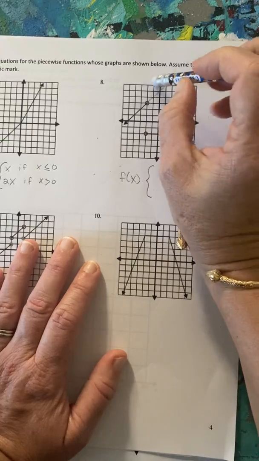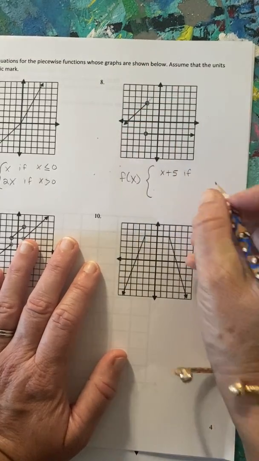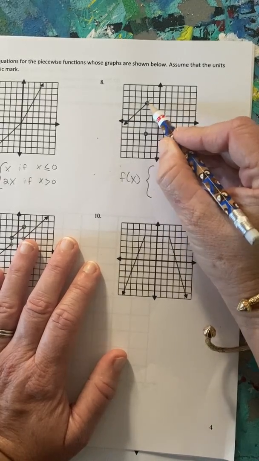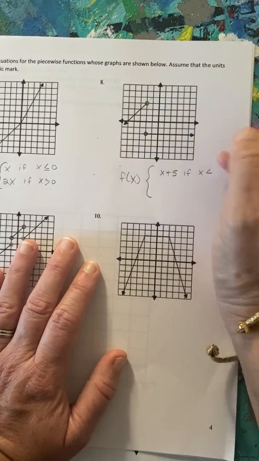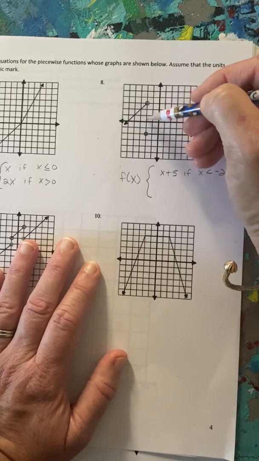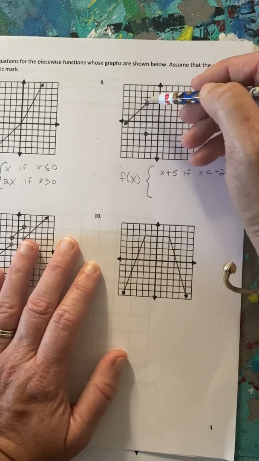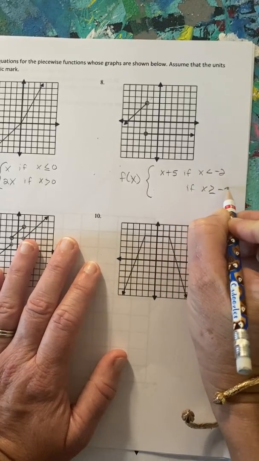And I care about that. It's on this side, so it's going to be when x is less than, not equal to, because that is not colored in. I know I drew on it and made it look colored in. That one is colored in. -2. Okay, because -2 right here is my dividing line. So this picture is where it's less than -2. So the other one is where it's greater than or equal to -2.